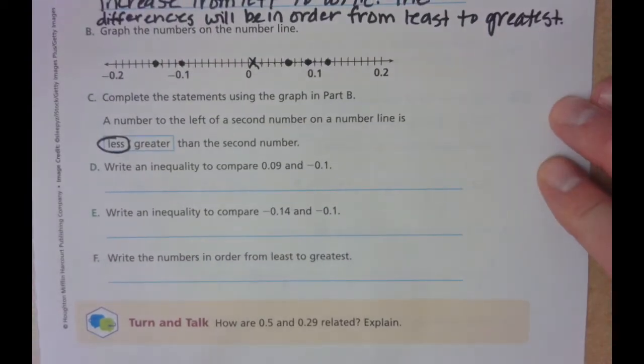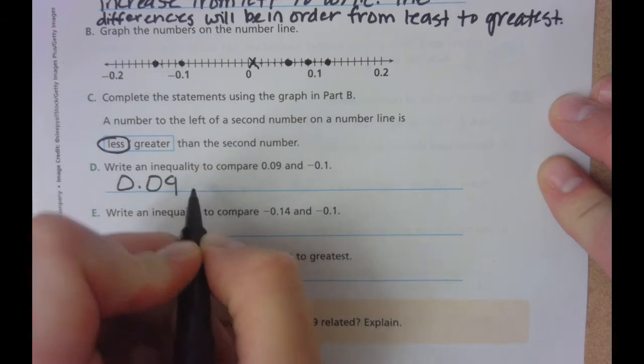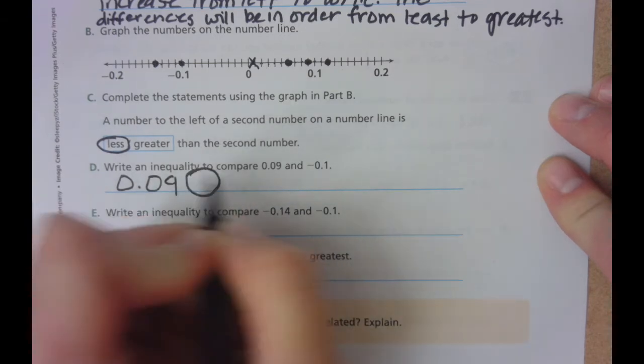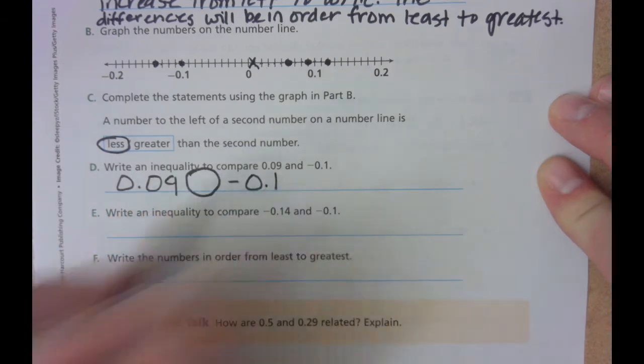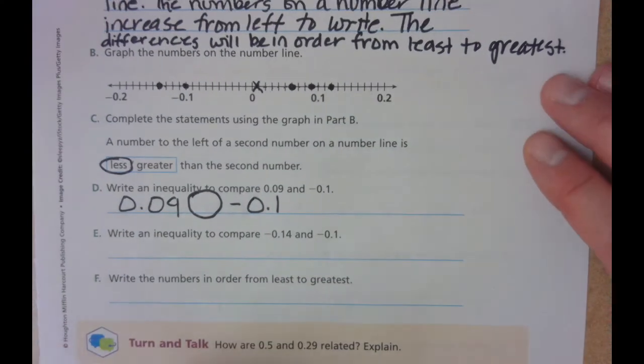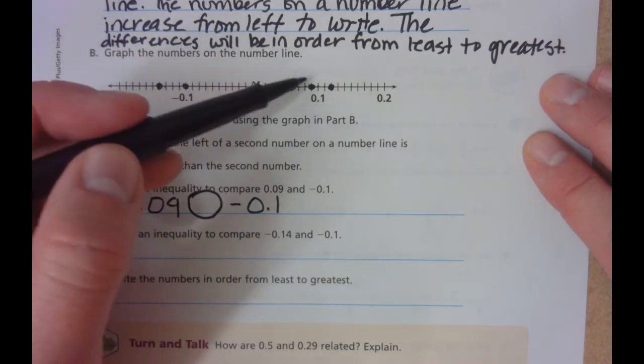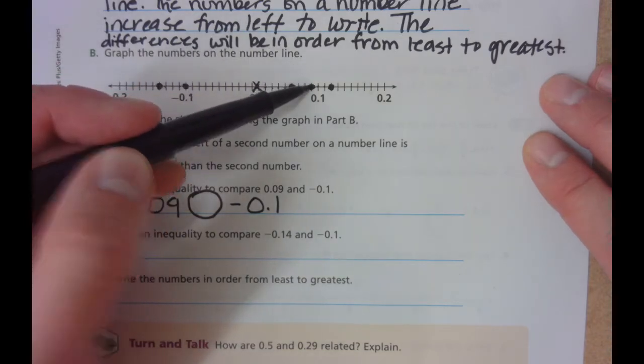It is farther from 0 than the rest of the numbers. Now it says we need to write an inequality to compare 9 hundredths and negative 1/10. Let's take a look at our number line up above. Here is our negative 1/10. Here's our positive 9 hundredths.